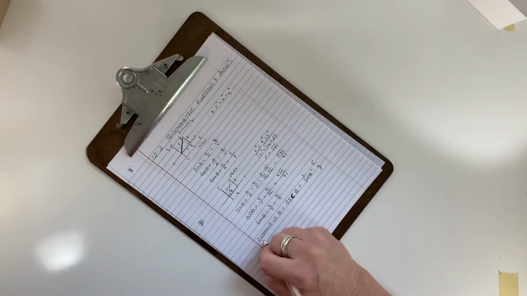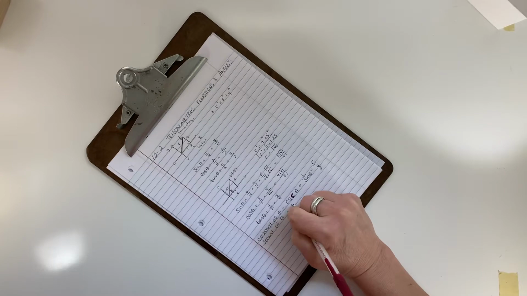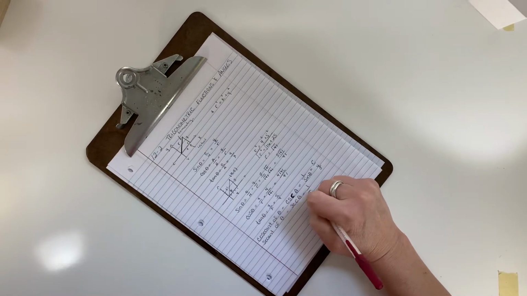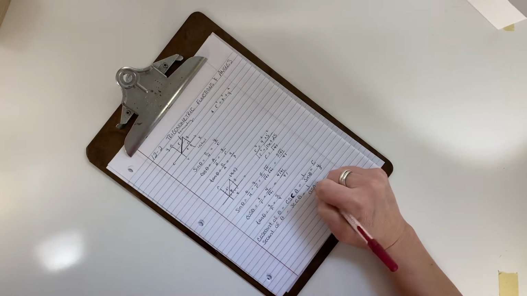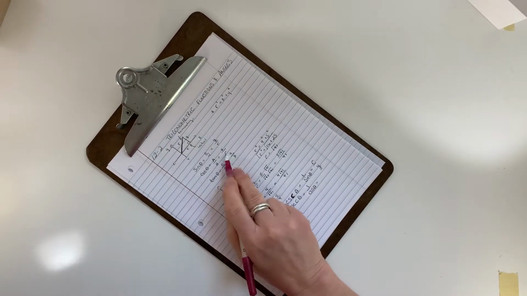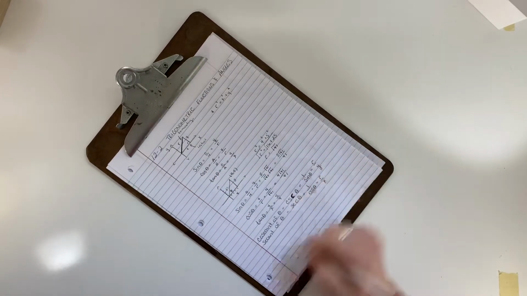So let's take a look at the secant of theta, and that's abbreviated SEC. Secant of theta is 1 over the cosine of theta, okay? So it's the reciprocal of the cosine of theta, so it's going to be r over x, okay?